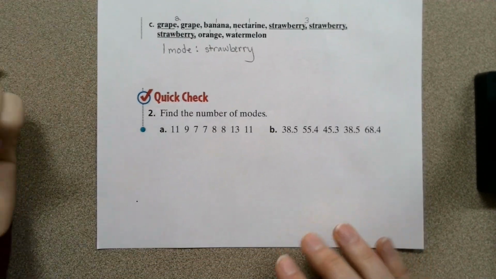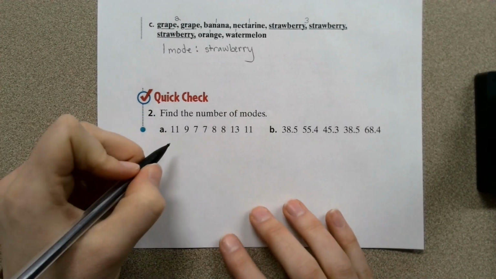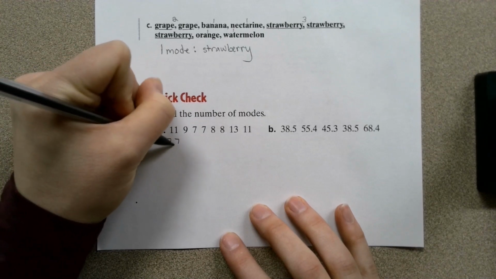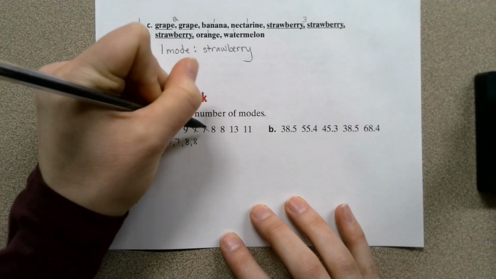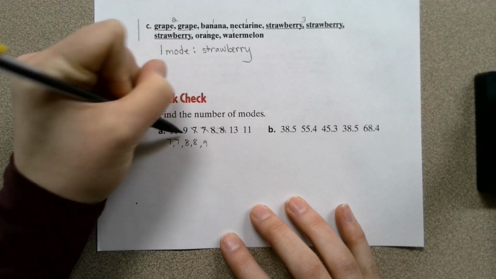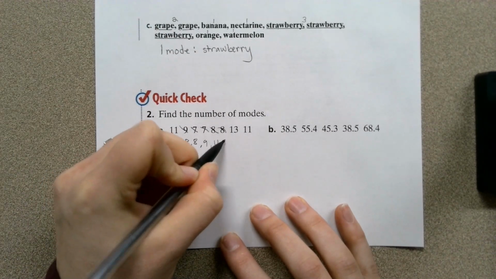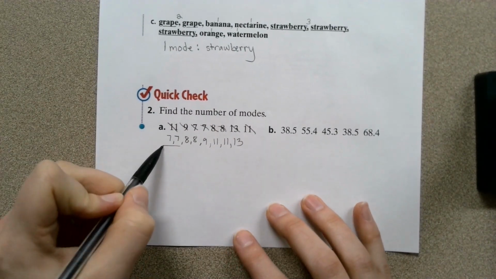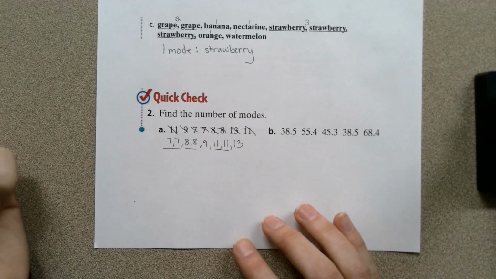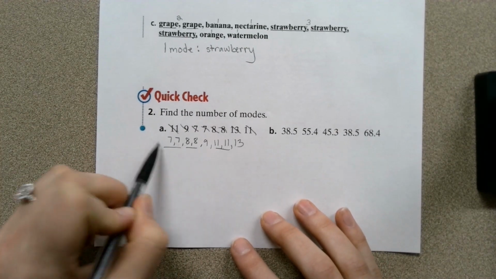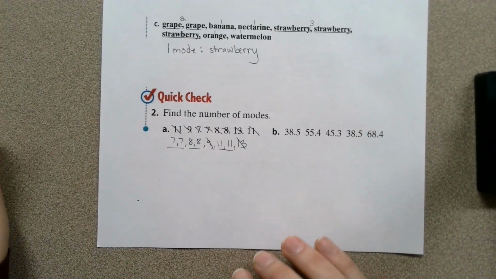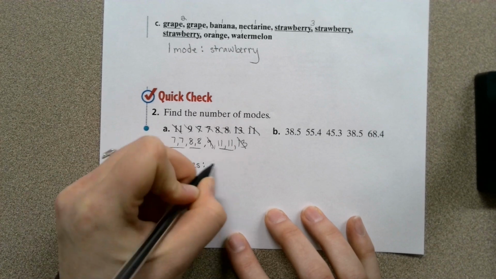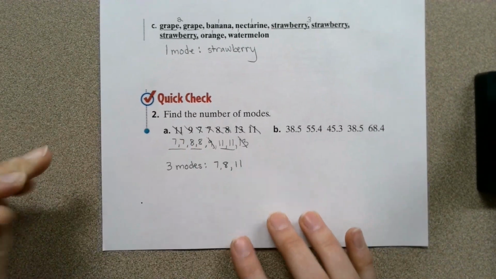Let's do one more mode. Looking at A. Again, it's always the easiest when they're in order in grouping pairs. So if we put them in order from least to greatest, we have 7, 7, 8, 8, 9, 11, 11, and then 13. So from here, we see that there are 2 7s, 2 8s, and 2 11s. All of them appear the same number of times. There's only 1 of the 9 and 13, so it can't be that. So in this case, we have 3 modes, and the modes are 7, 8, and 11.